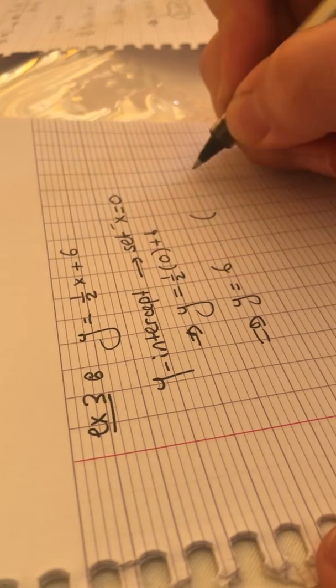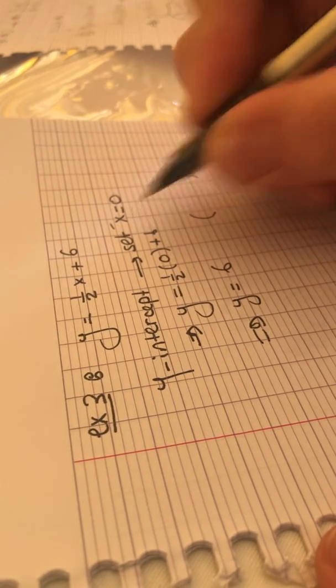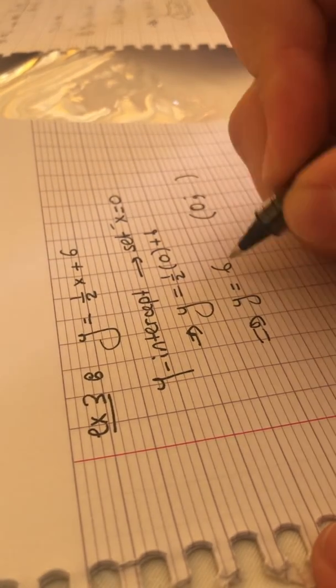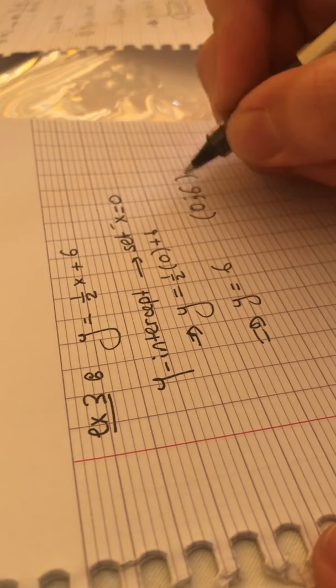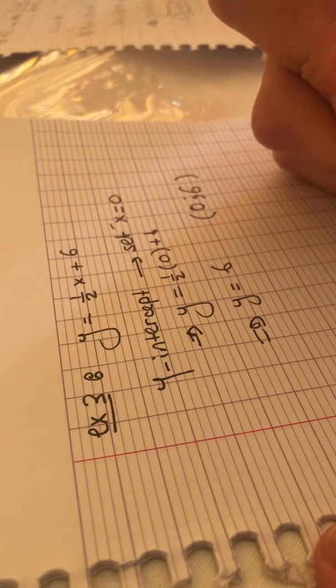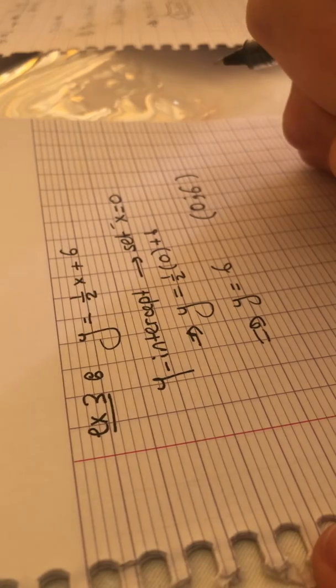I need to put it in coordinates form, since I know that x is set to 0, so this is 0, and the y is 6. So the y-intercept is 0, 6. So this is concerning the first lesson.